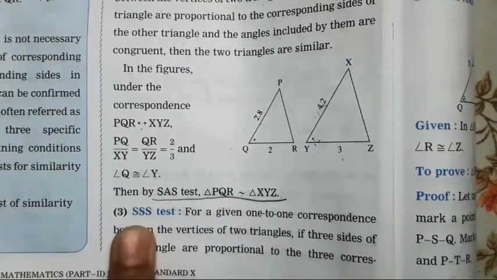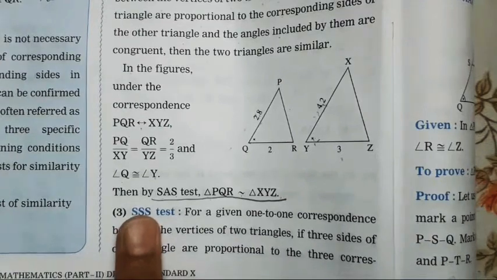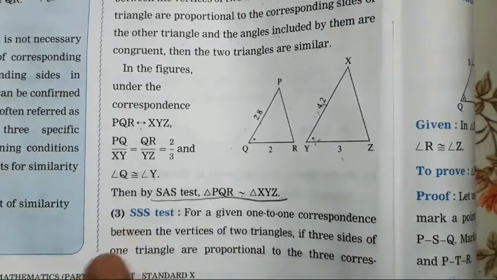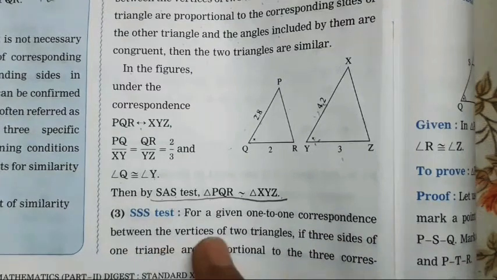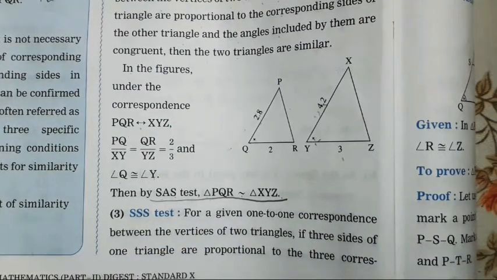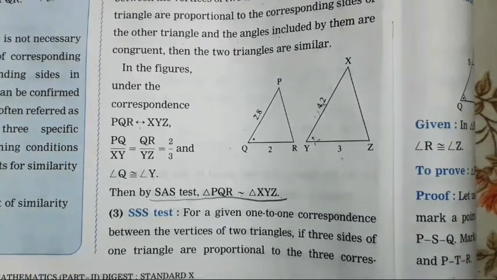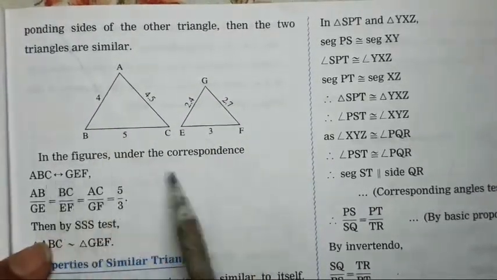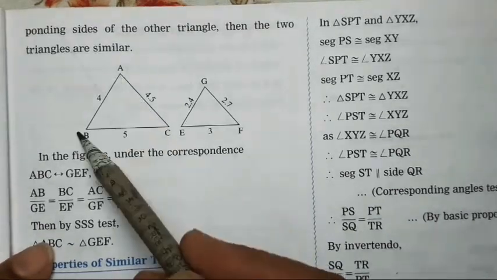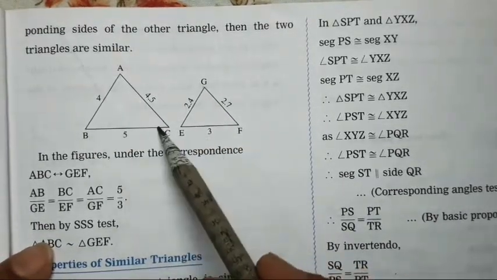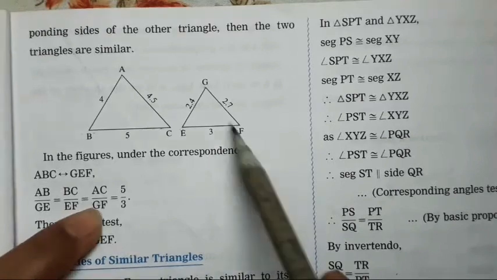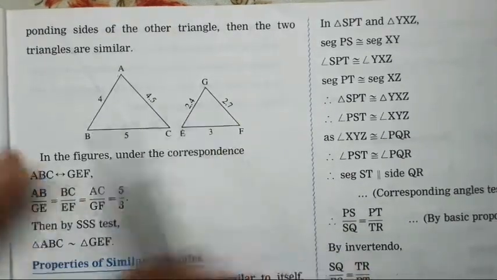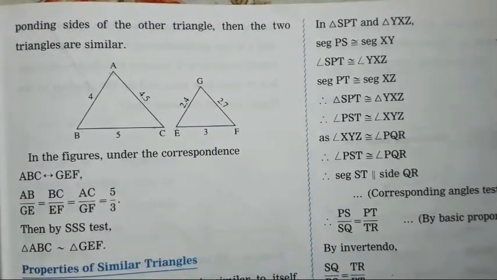Now the SSS test is again very easy, the side test. When all three sides of a triangle are proportional to the corresponding sides of another triangle, then those triangles are said to be similar, by the SSS test. So over here we have to find the ratios first. The ratios are going to be AB upon GE, BC upon EF, AC upon GF, as we did for the second test, the ASA test.